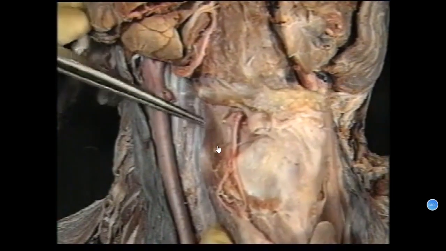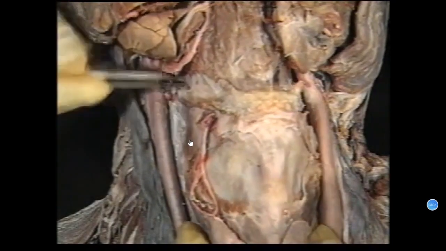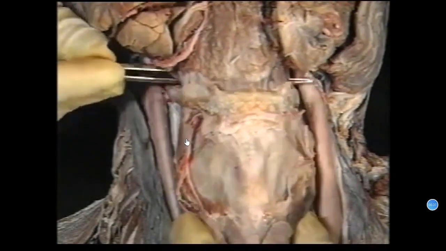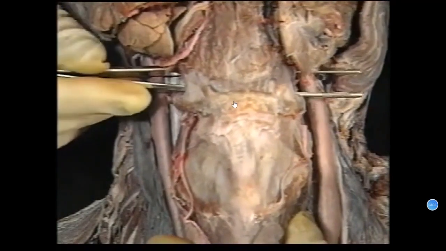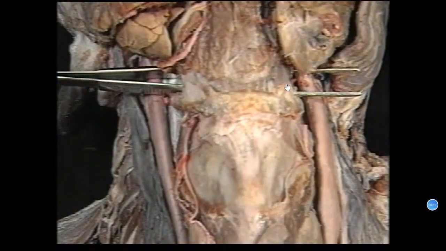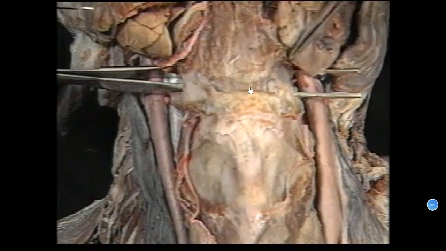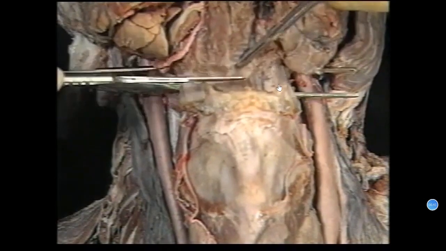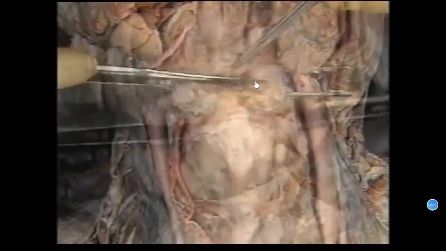Now, here is the behind edge. We will cut from the upper suprahyoid muscles to damage the epiglottis.